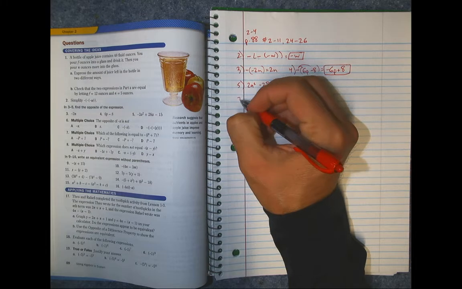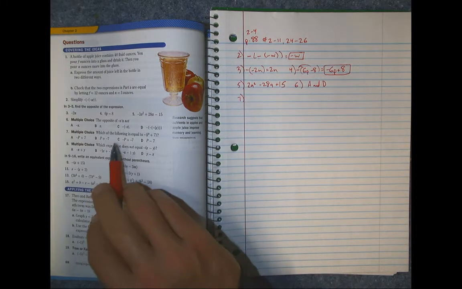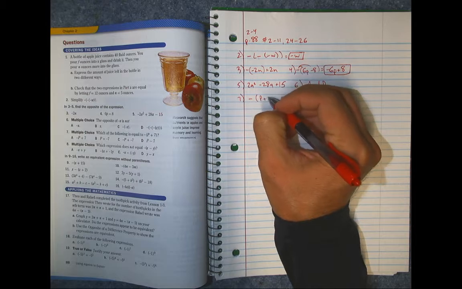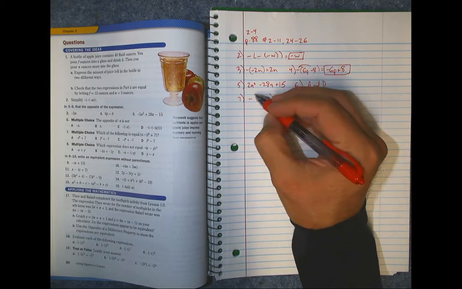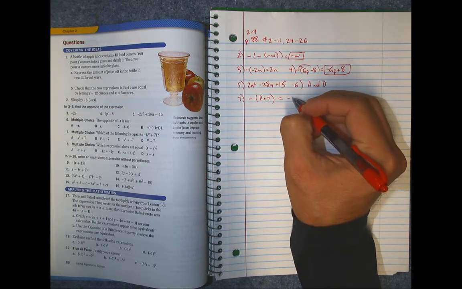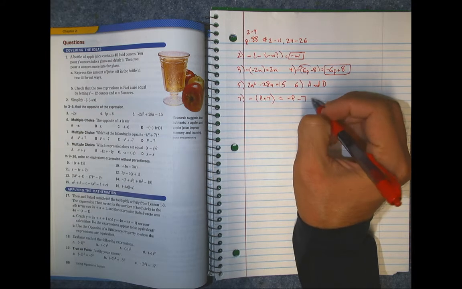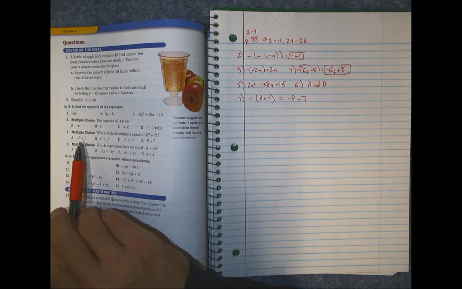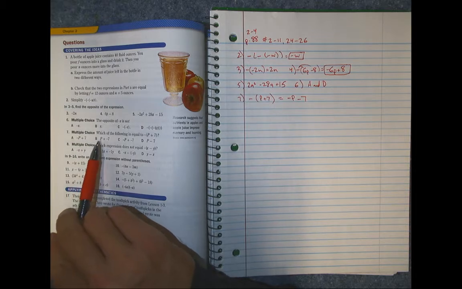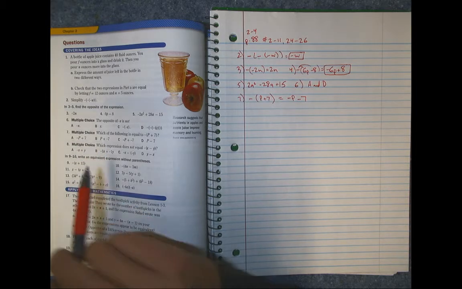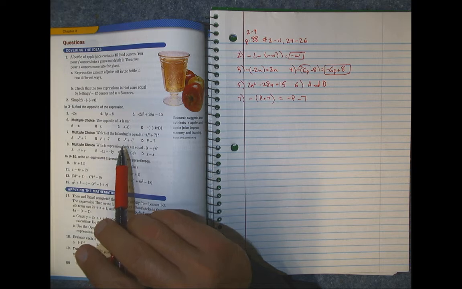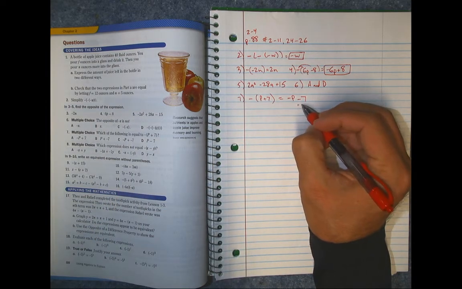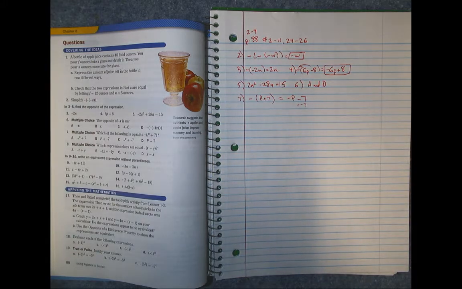Okay, number 7. Which of the following is equal to the opposite of p plus 7? So first, let's simplify this. Distribute the negative. We get negative p minus 7. So as we test this out, negative p plus 7, that's not equal. P plus negative 7, nope, the p's got to be negative. Negative p plus negative 7. So this says minus 7, but that's the same as writing plus negative 7. We've talked about that. So that appears to be the answer.